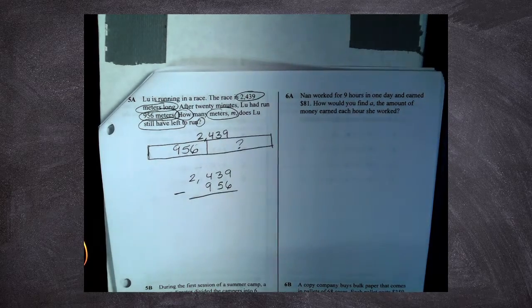What is 9 minus 6? If I had 9, I gave away 6, I took away 6, what would be left?